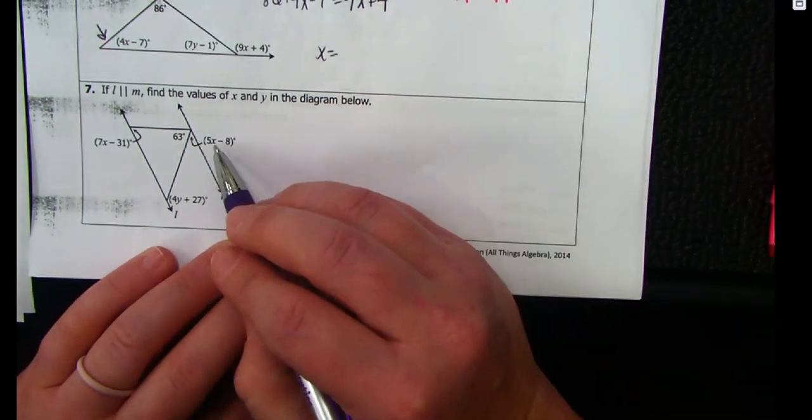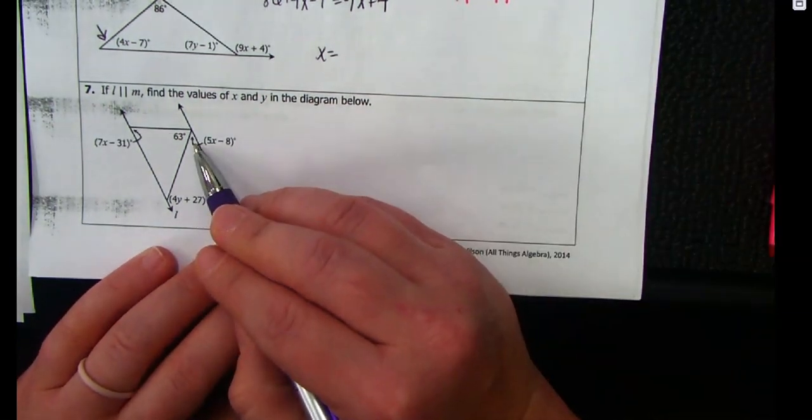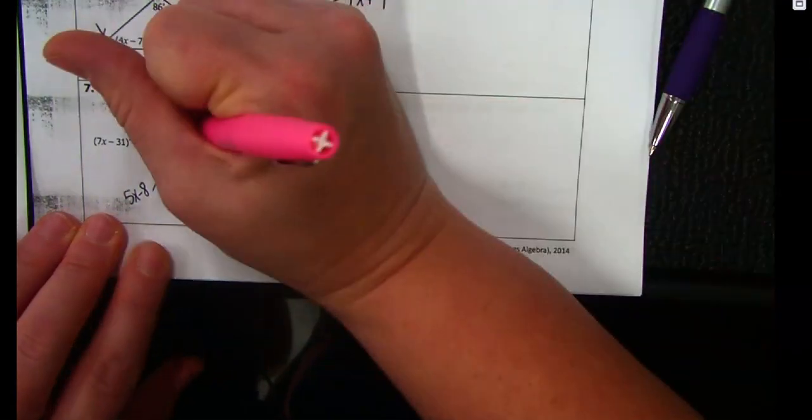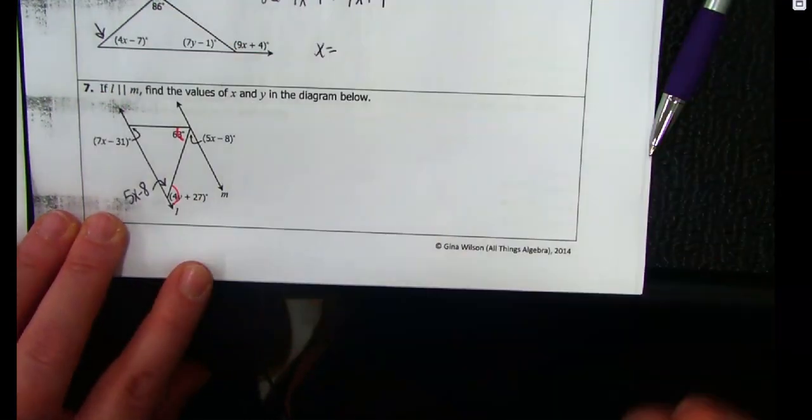Okay? Let's look at number 7. If we look at number 7 right here, we have our parallel lines, which means we have our alternate interior angles. If this angle is 5x minus 8, then this angle is 5x minus 8 because they are alternate interior angles. If this angle is 63, then this angle is 63.